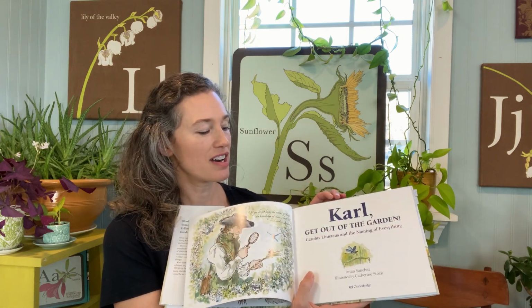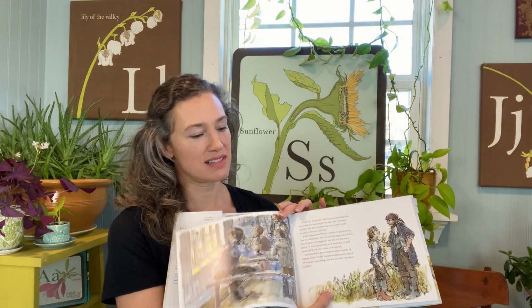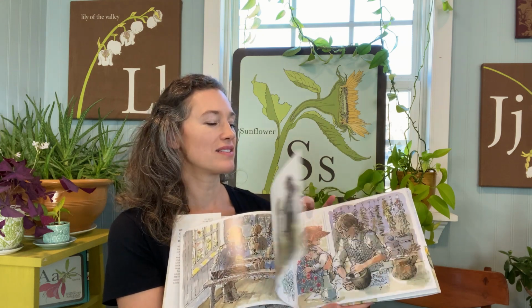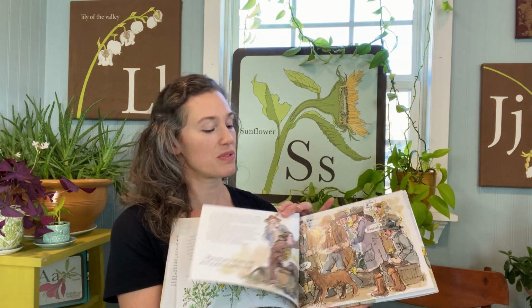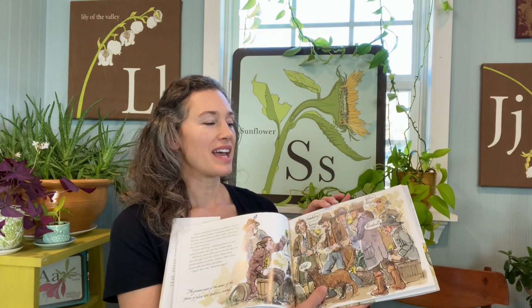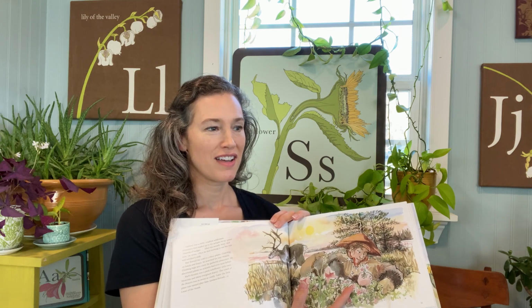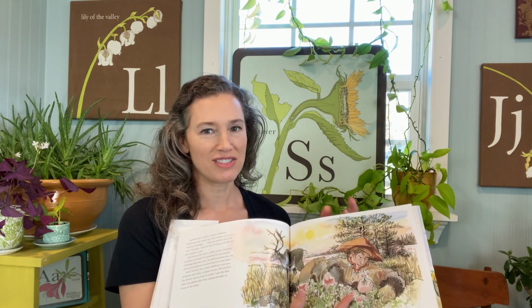This is Karl, Get Out of the Garden. It talks about Karl Linnaeus growing up and deciding to work with the classification system. I love books that tell the story of kids who, you know, we all have to overcome challenges. So it talks about the challenges he had to overcome. I believe he was kicked out of one school because he wasn't cutting it.